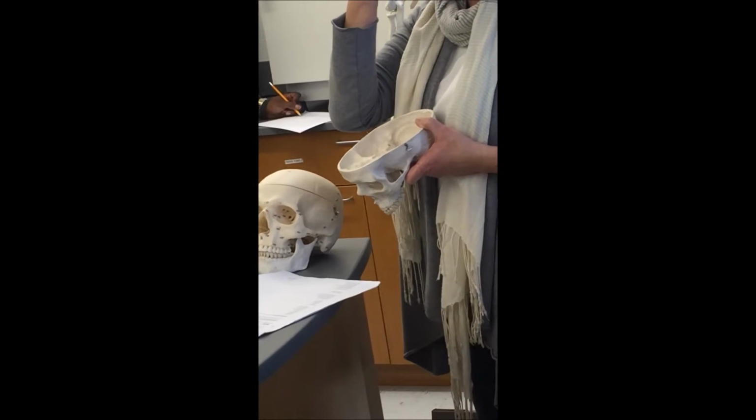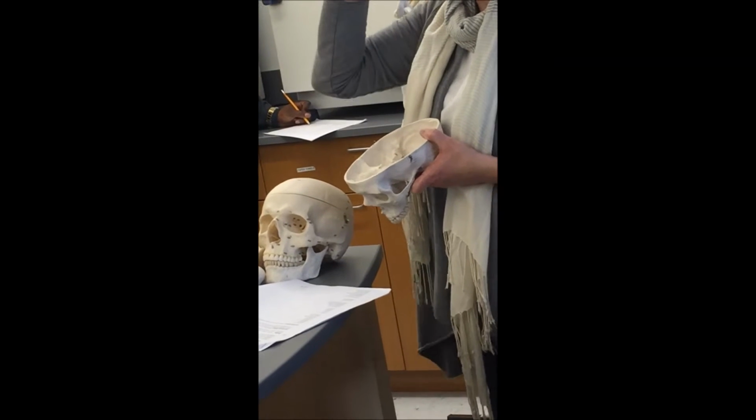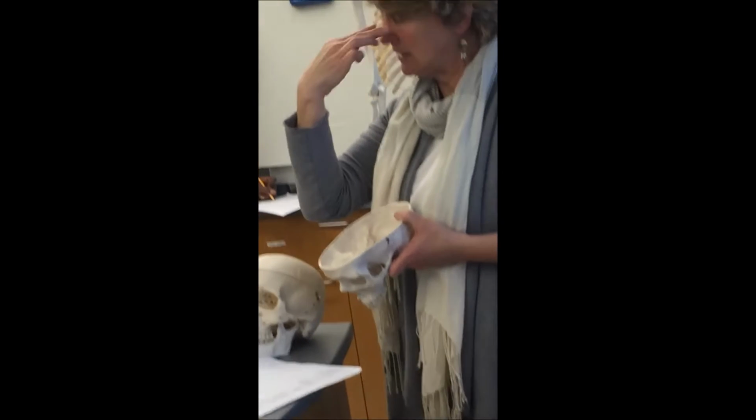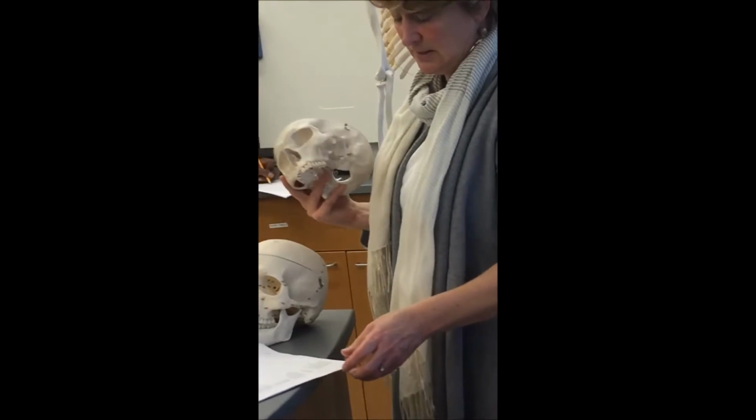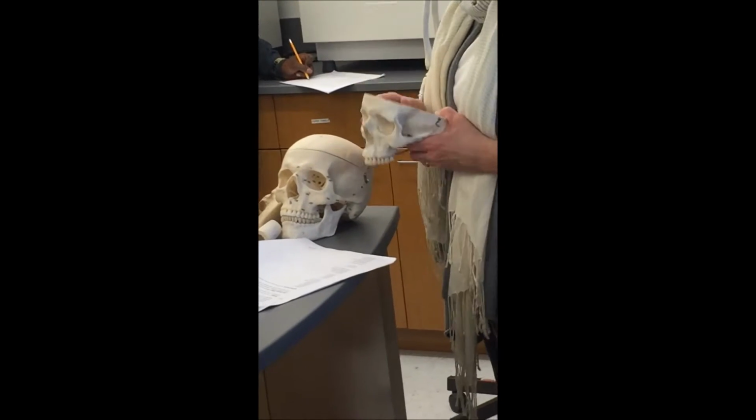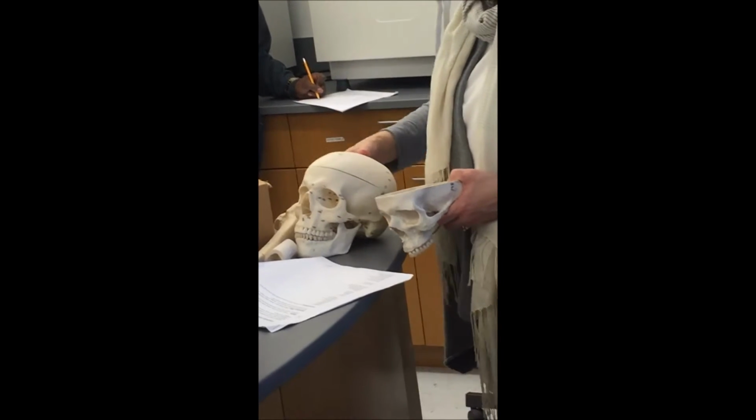When people go like this, my sinuses hurt, okay? This is where these holes are, in the maxilla and in the frontal region, a couple of other areas, okay? So that's the frontal bone, okay? This is the frontal bone.